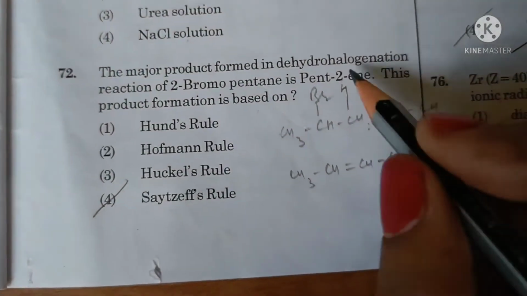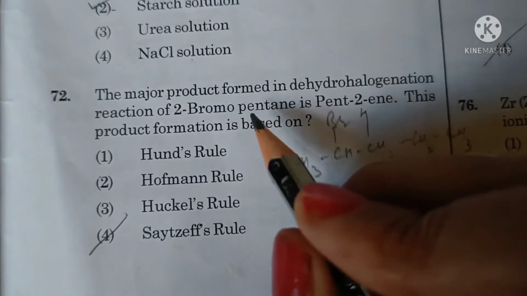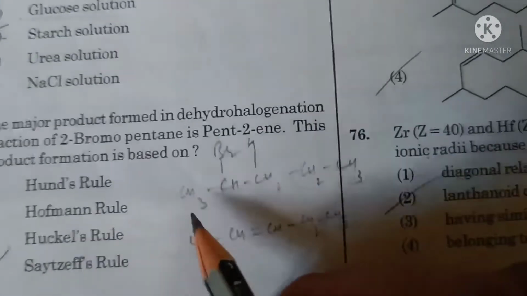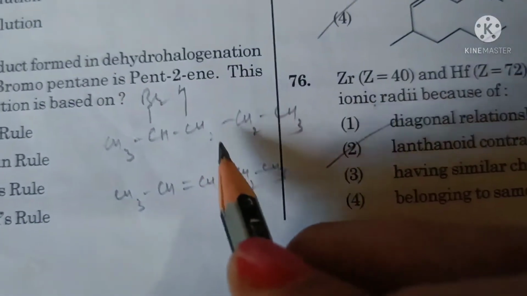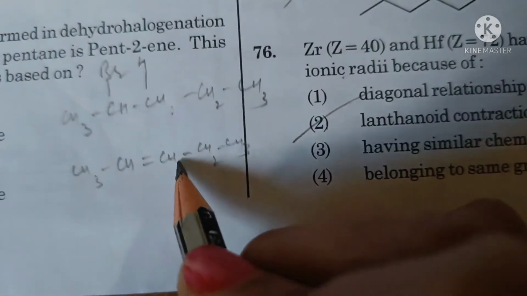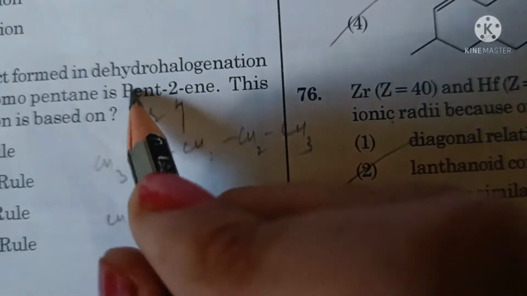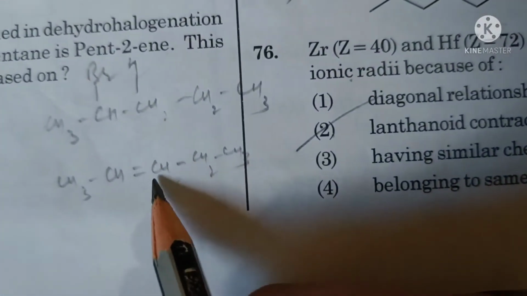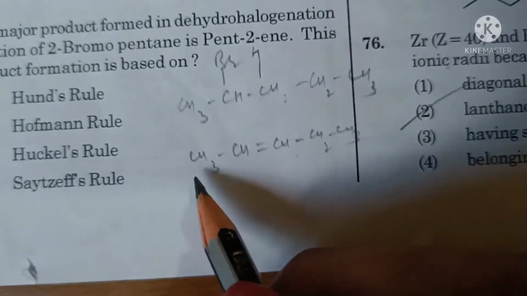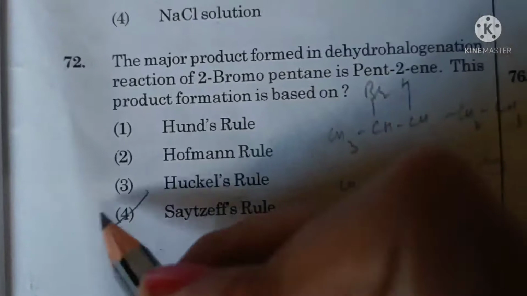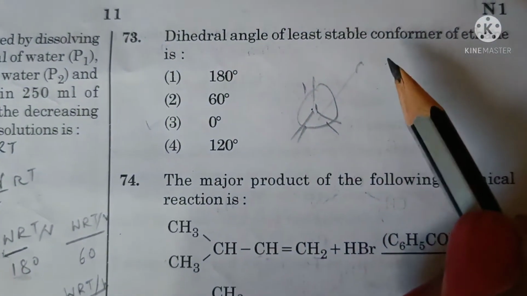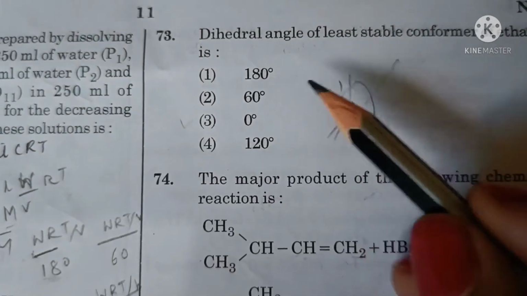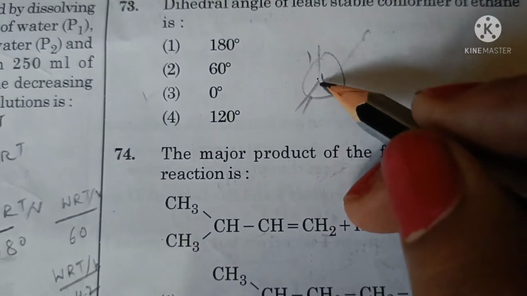The major product formed in dehydrohalogenation reaction of 2-bromopentane is pent-2-ene. So this is 2-bromopentane, and because pent-2-ene is formed, Br takes hydrogen from this carbon atom. So we can see that after elimination of HBr molecule, the alkene which is more substituted is formed. This formation is on the basis of Saytzeff's rule, which says that that alkene is formed which is more alkyl substituted.